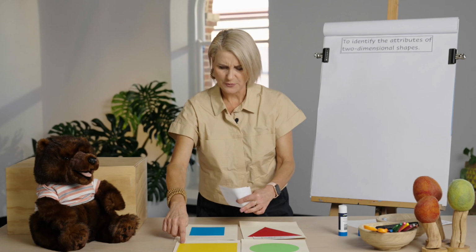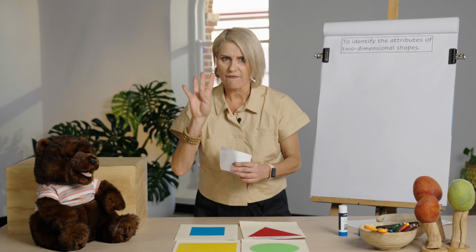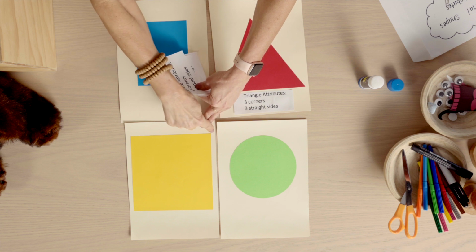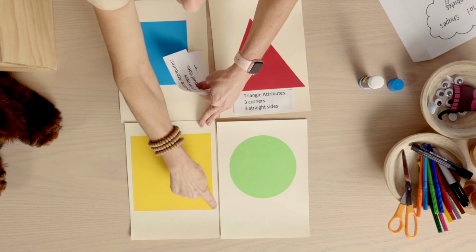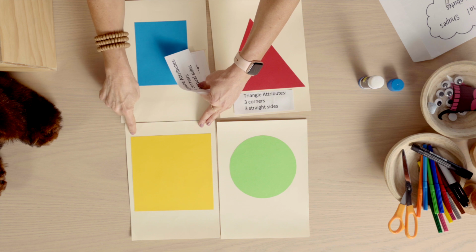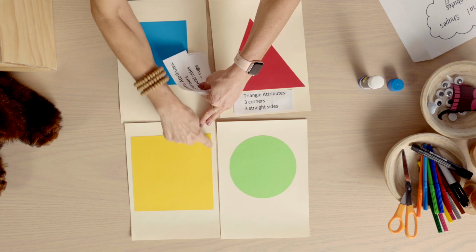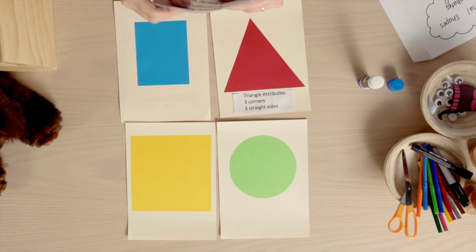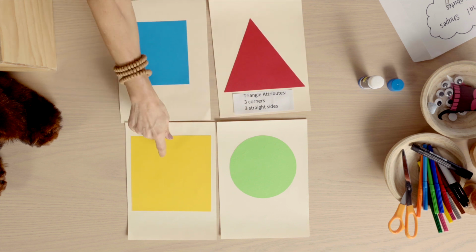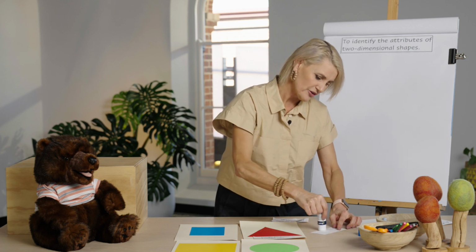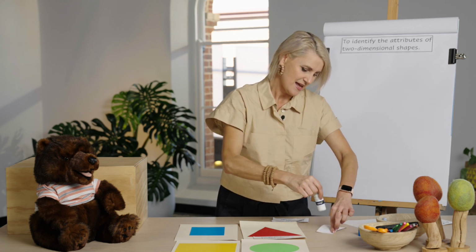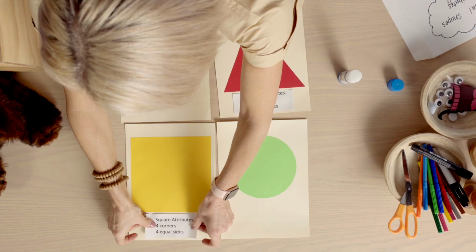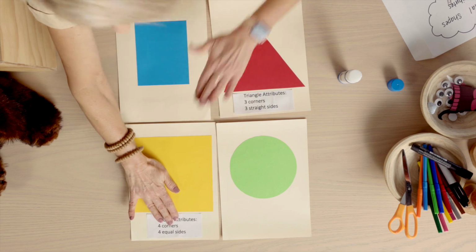All right, what about this one? 4 corners and 4 equal sides. 1 corner, 2 corners, 3 corners, 4 corners. And let's count the sides. 1, 2, 3, 4. Aha! This one's a match. This is a square. Let's stick on the label that describes the square attributes. Great, Baby Bear. We're getting there.